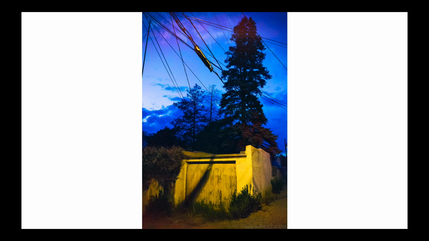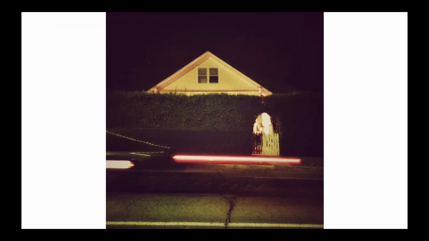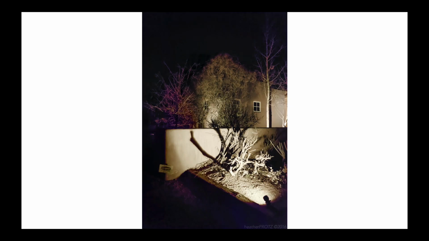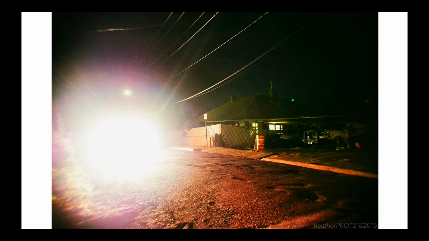The blue light. Layering of space, a foreground, a middle ground, and a background here. Something to carry our eye through, to hold us longer. Playing with cars driving by. Car heading right towards me.